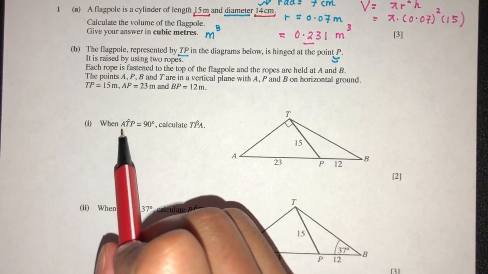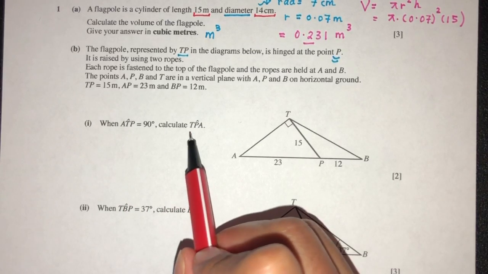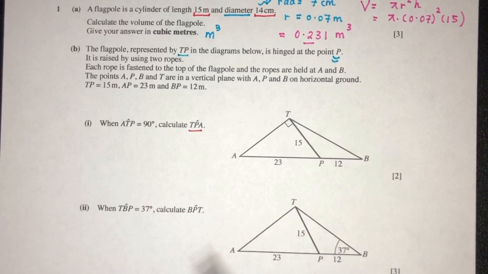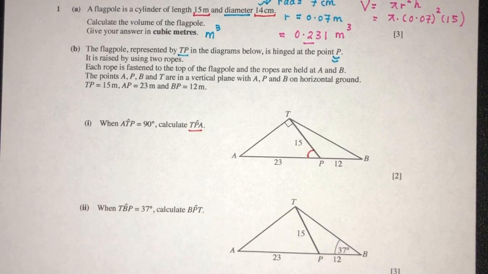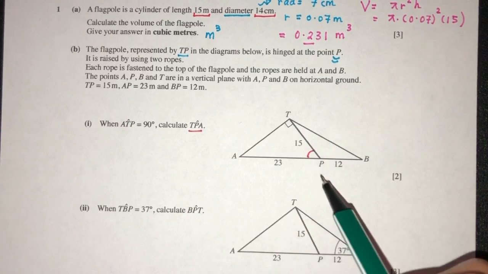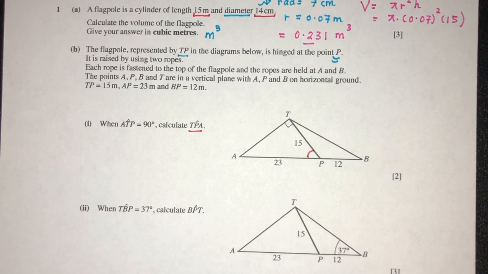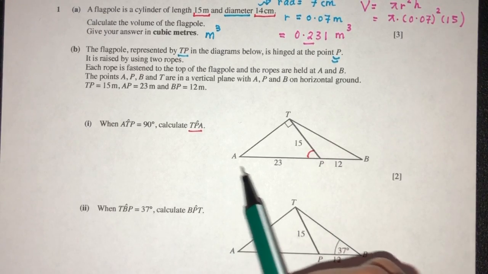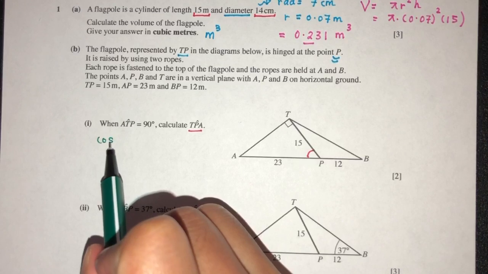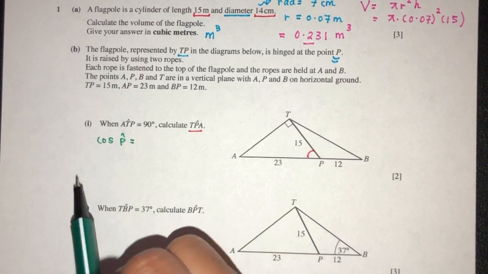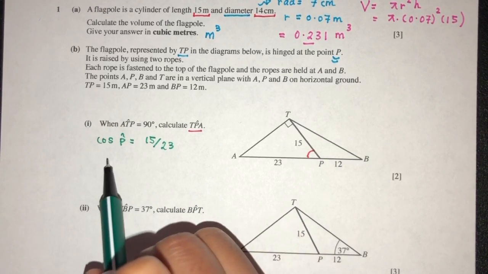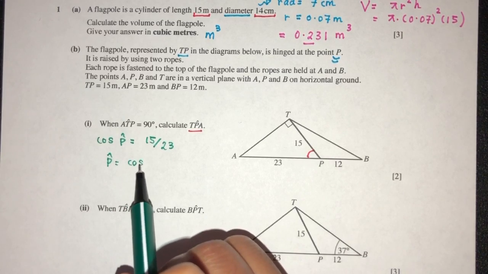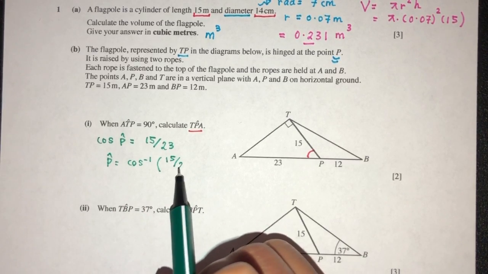So when ATP is 90, so here we have 90, we have to find TPA. So where's TPA? TPA will be this one. So again, it's pretty easy. As we can see, triangle TPA is a right angle triangle. So we can use SOHCAHTOA to find the value of this angle. So this is the A side, this is the H side, so we have to use cos. Cos of the angle, let's call this angle P, has to be the A side, that will be 15, over the H side. Okay, so P has to be cos inverse of 15 over 23.